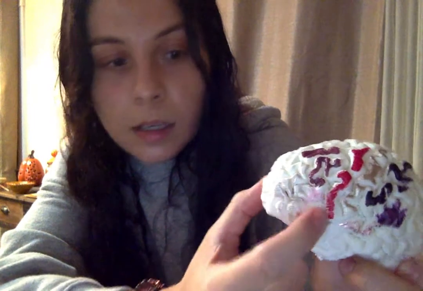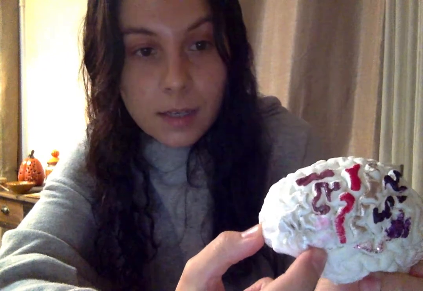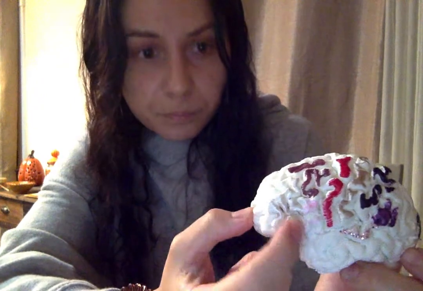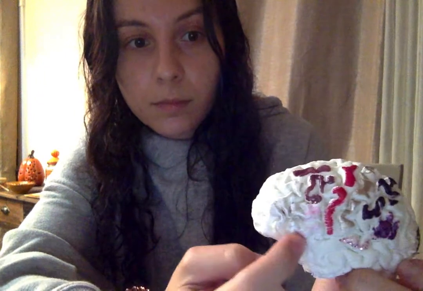Then we have Broca's area in this very bright pink area. And Broca's area is in charge of speech. Things like generating words, formation of sentences, general speech is Broca's area in the light pink.